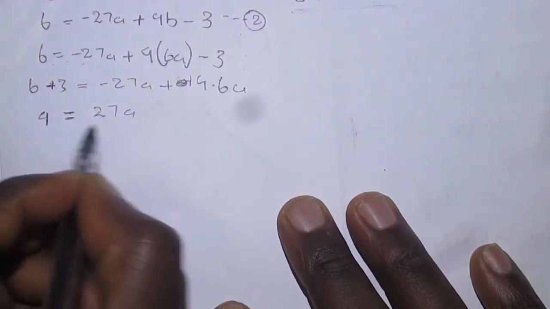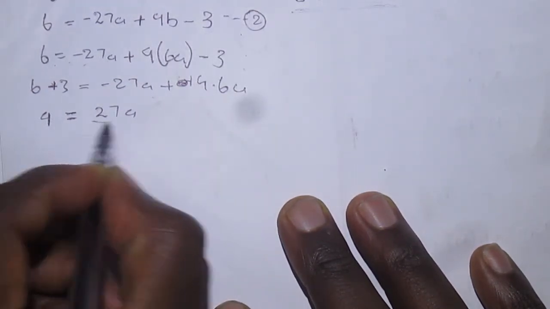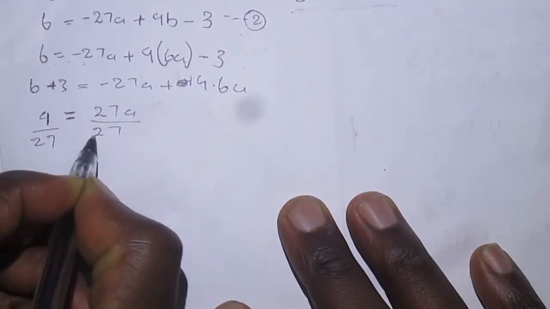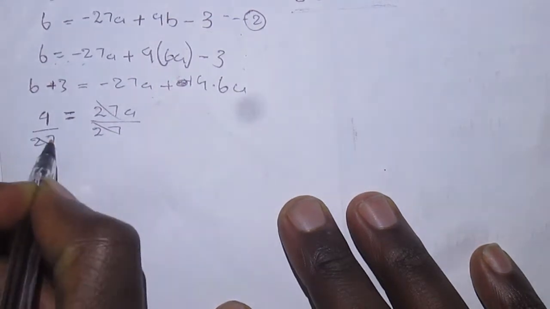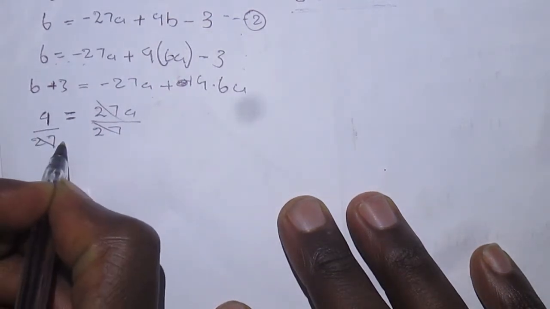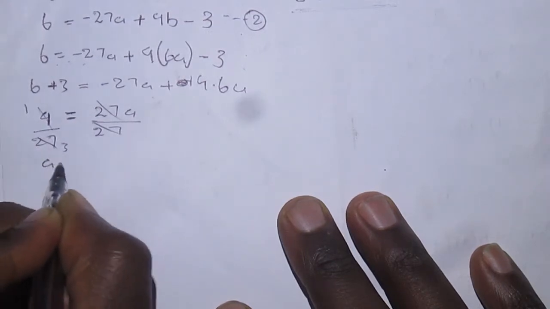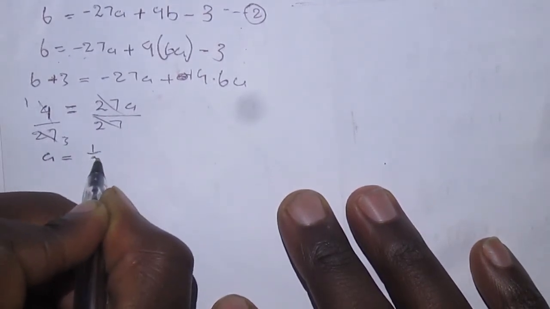If I divide both sides by 27, I'm left with a is equal to 1 over 3.